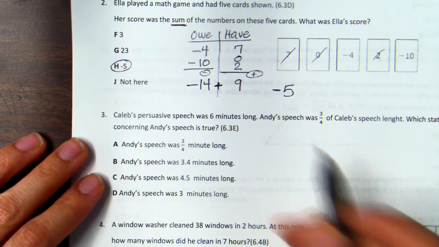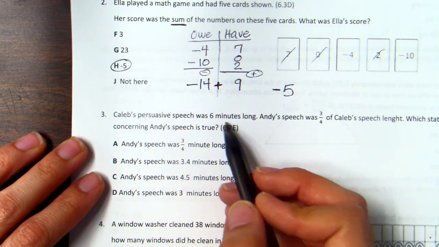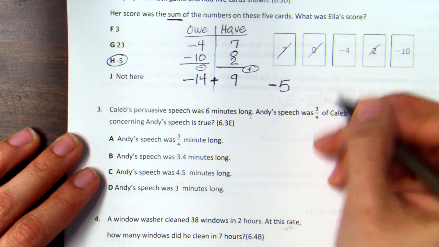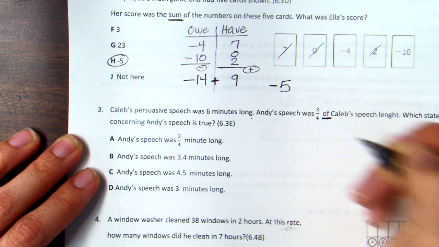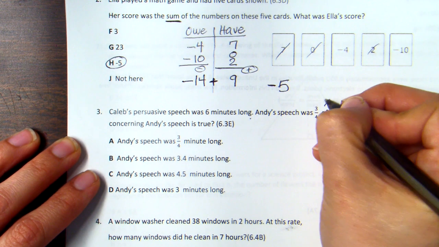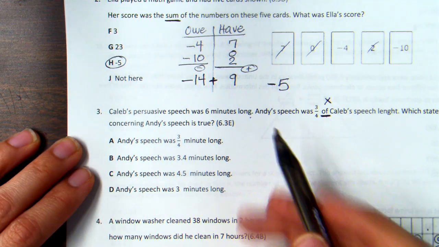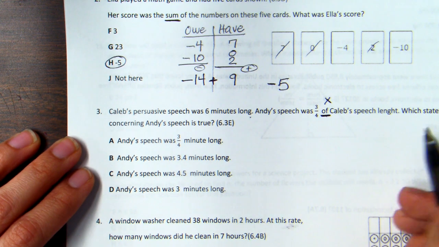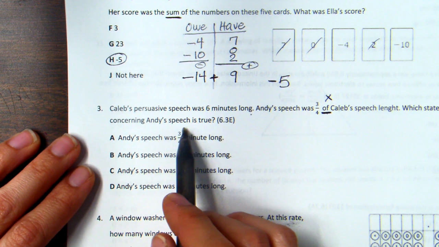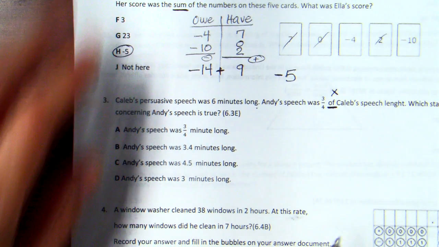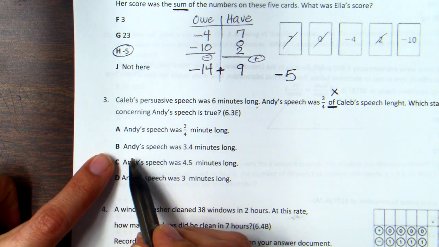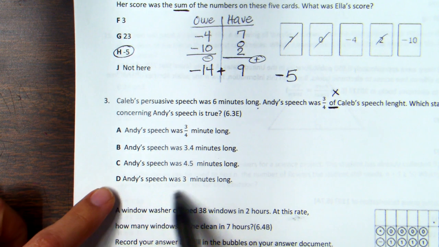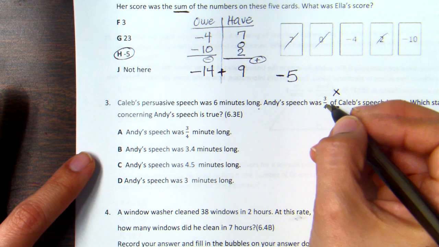Number 3, we have one person's speech 6 minutes long, and the other person's was 3/4 of that. What does "of" mean? What operation? Multiply, multiplication. So we have a simple multiplication, 6 and 3/4. Which statement concerning Andy's speech is true? Andy's speech was 3-4 minutes long, 3.4, 4.5, or 3. Let's go ahead and do the multiplication.